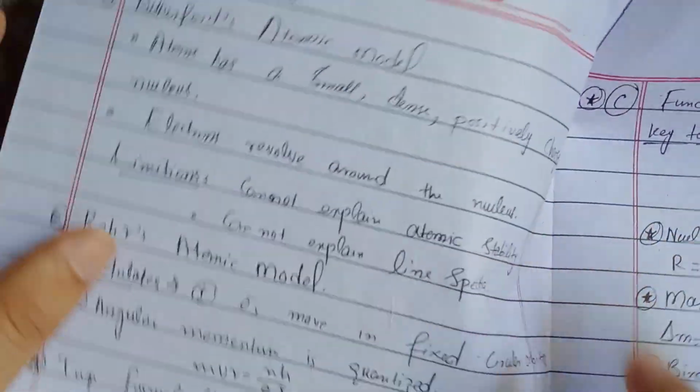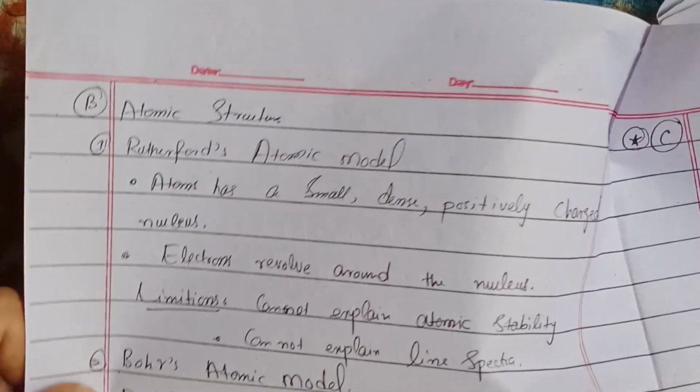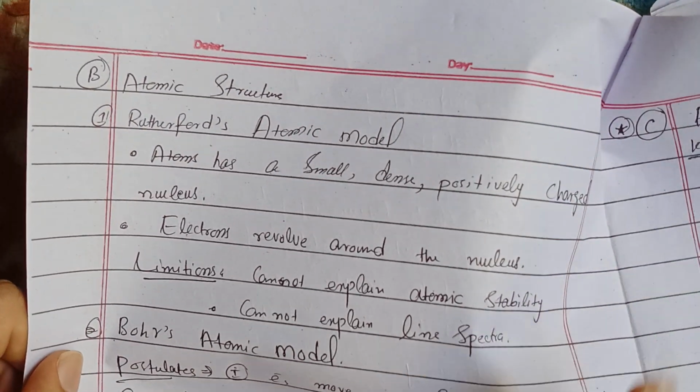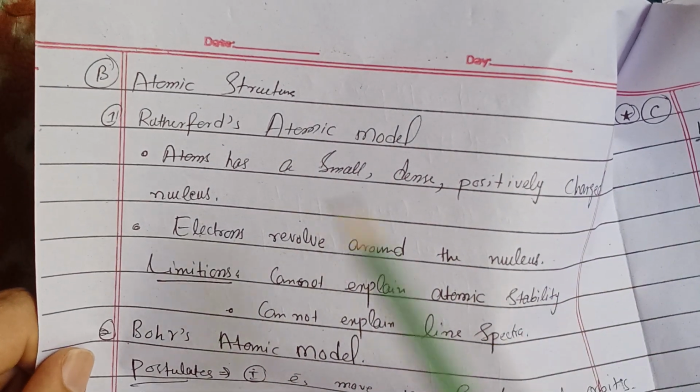Let me first, oh, they are not organizing themselves correctly. Now I think it will be clear to see.